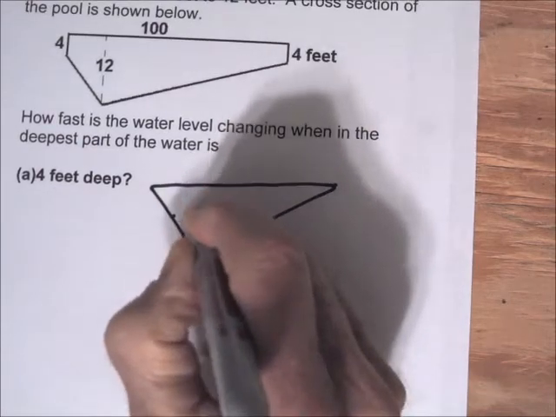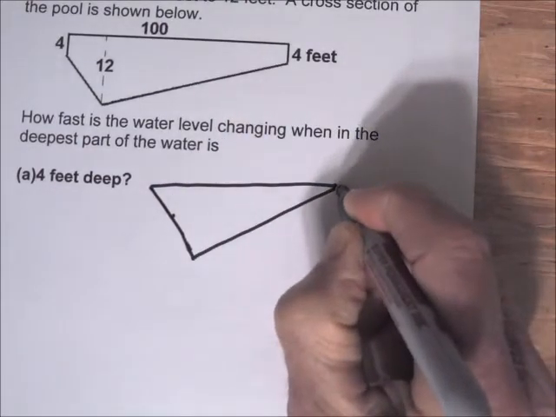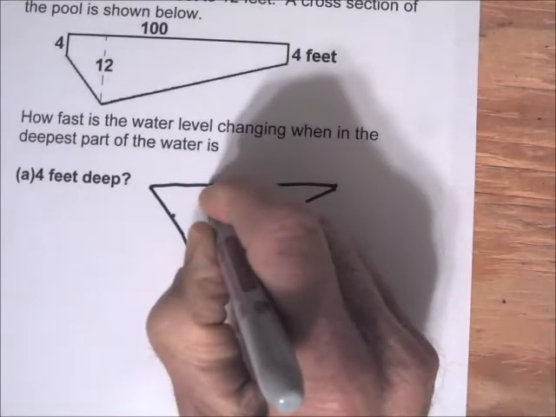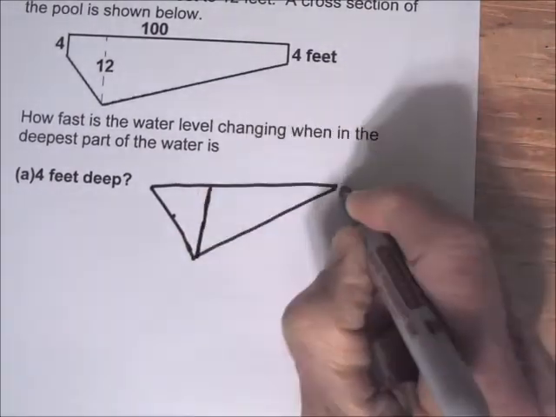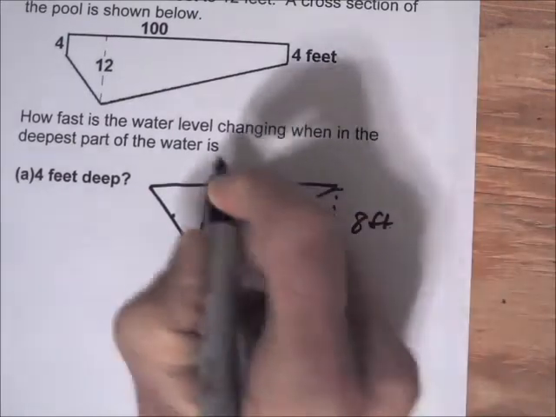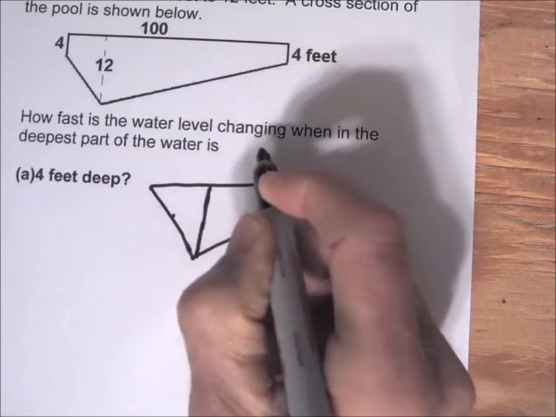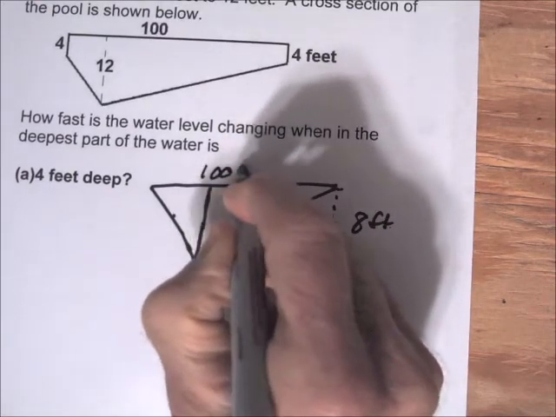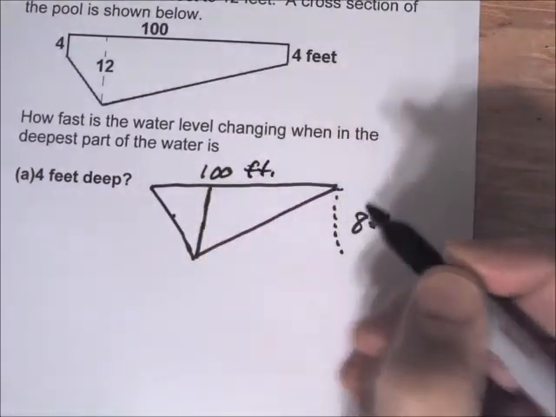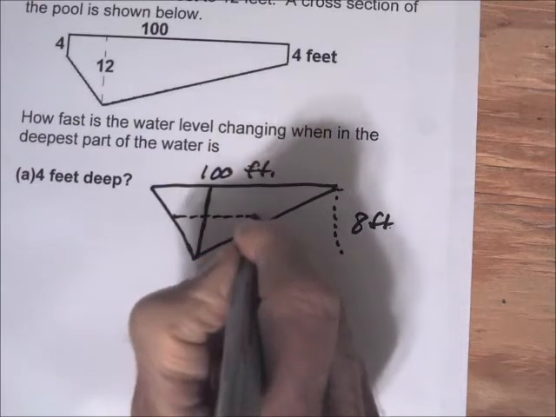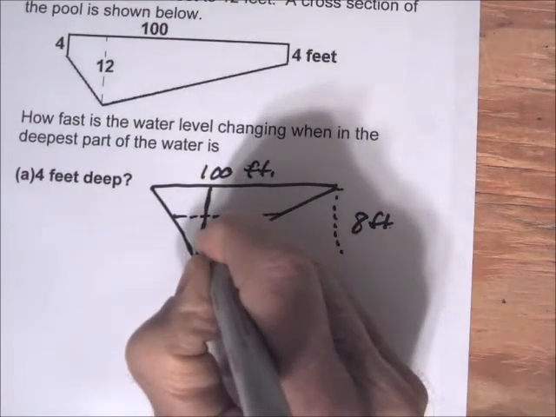So this is 8 here, and it's 100 feet on top. But we're only filling it up so far. It's only filled up to 4 feet. So this is 4 feet here.